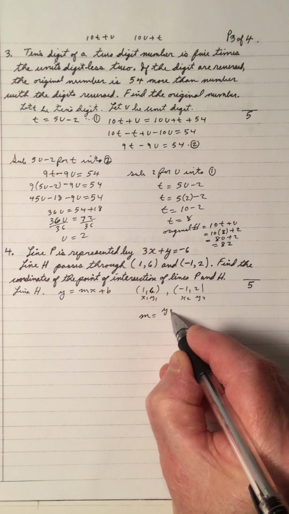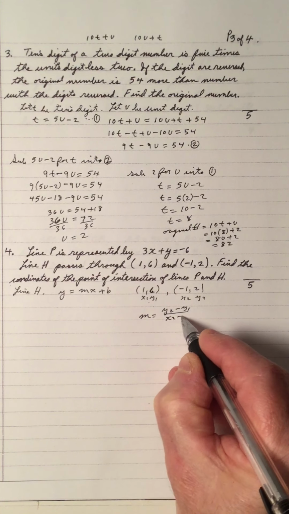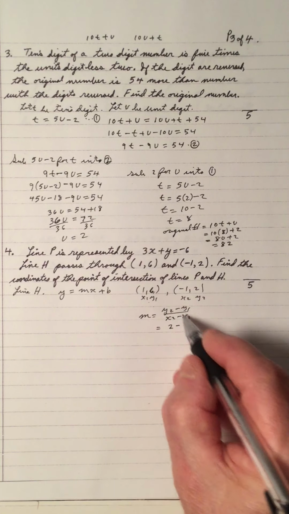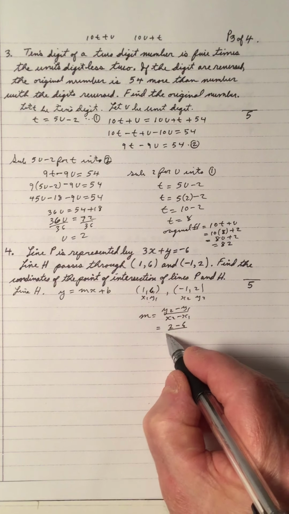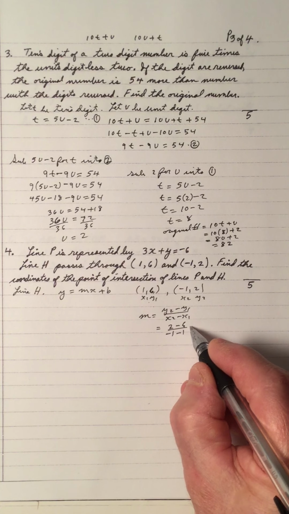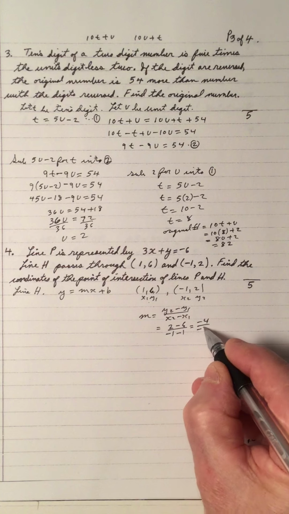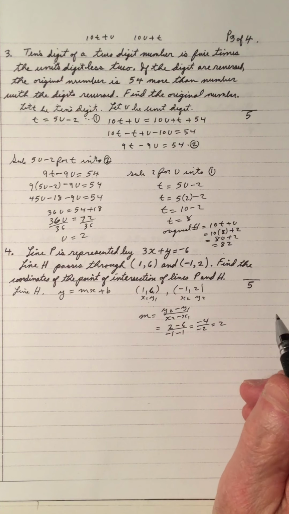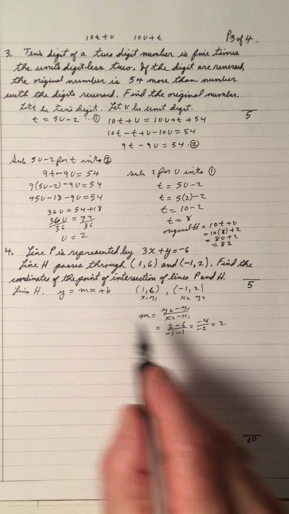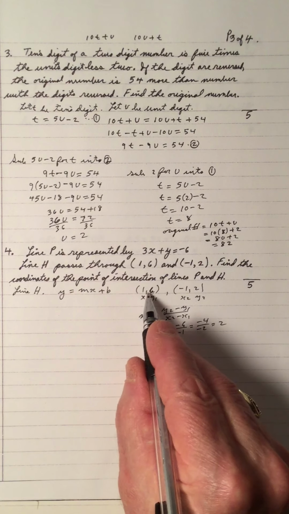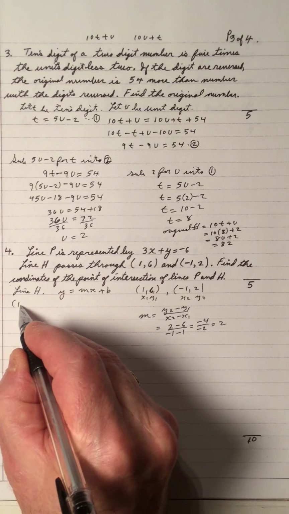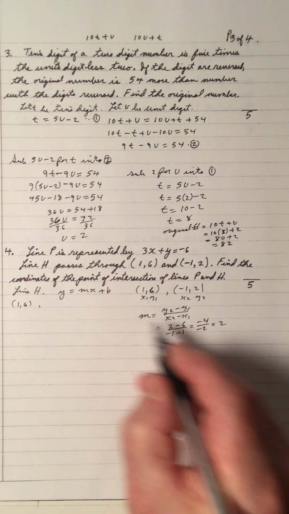So the slope m is y2 minus y1 over x2 minus x1. So y2 is 2 minus y1 is 6, x2 is negative 1 minus 1. So that gives me a negative 4 over negative 2, which is 2. So the slope of the line is 2. Now, if you have your slope and you want to get your y-intercept, what you can do now is take one of these points, put the slope. So I'm going to take the point (1, 6), and I'm going to take my slope of 2.